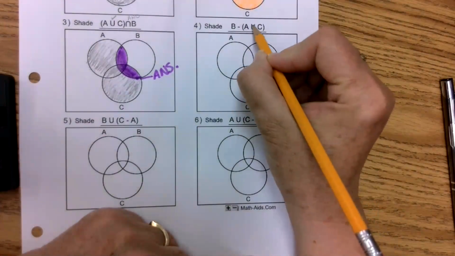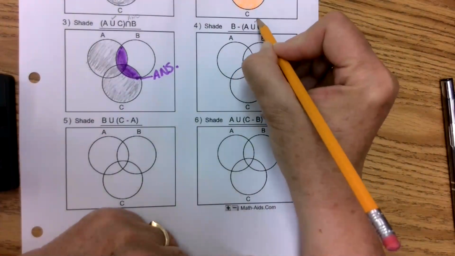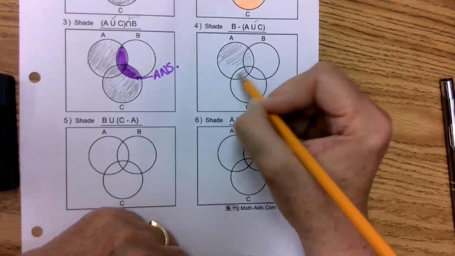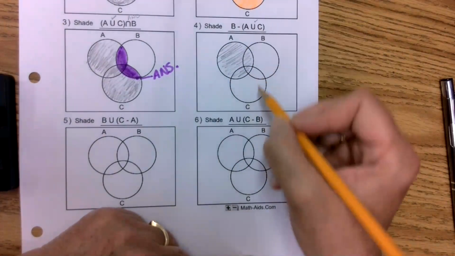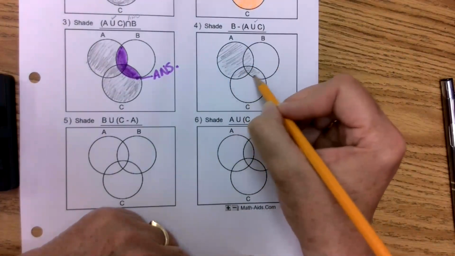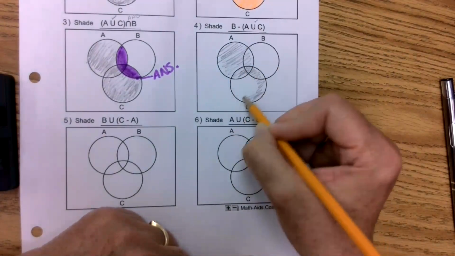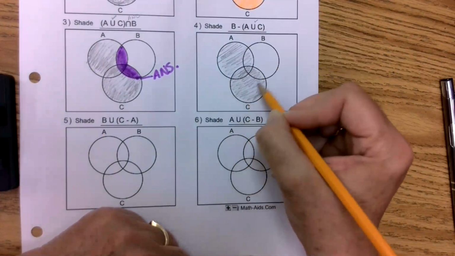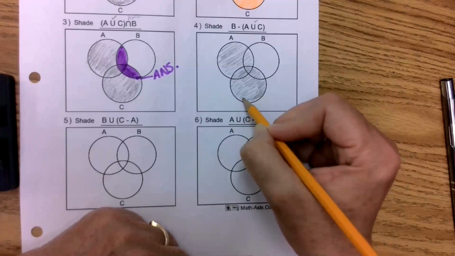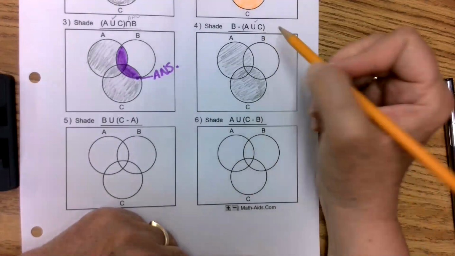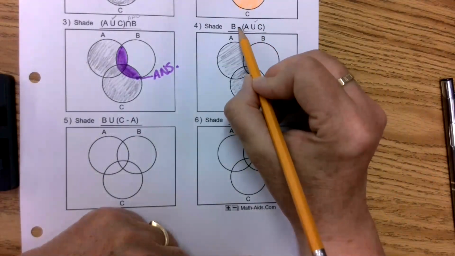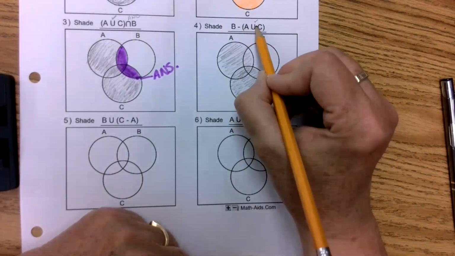All right, I got A union C again. I'm going to do my brackets first. So A is good. Union means or, right? So C is good. But this part means B, but not the stuff I just colored, right?